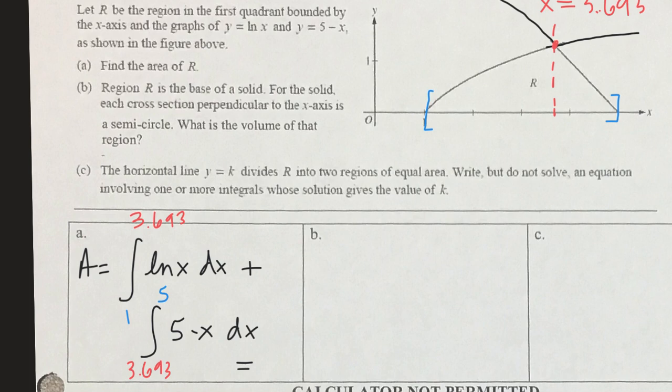So let's see, what do we get? The answer is 2.986. When I tried putting the whole thing in there, the integral from 1 to 5 of natural log x minus 5 minus x, I got a negative number, so it's not the same thing. So we're going to split this into 2 integrals whenever we have some type of a crazy intersection here.